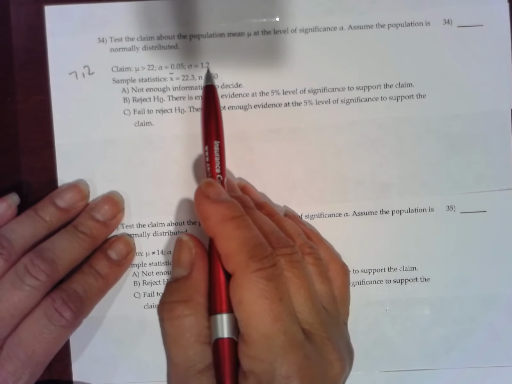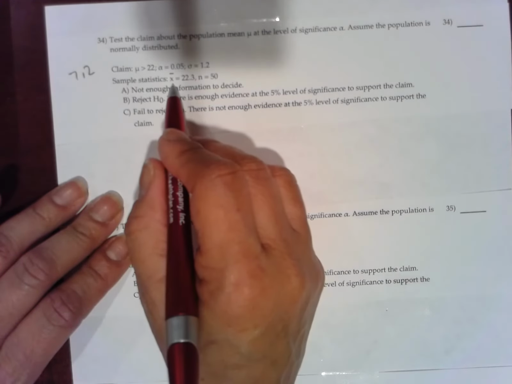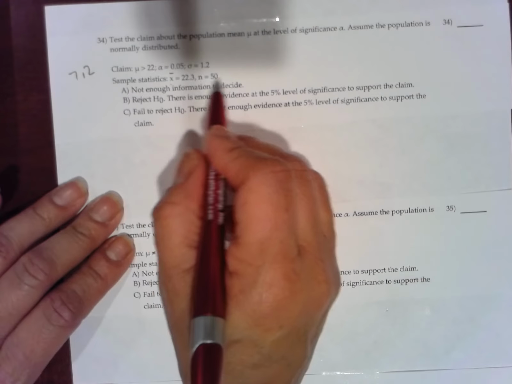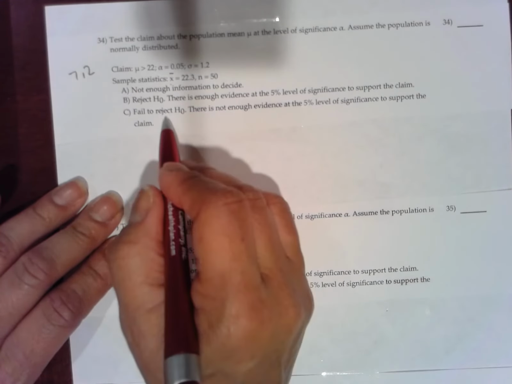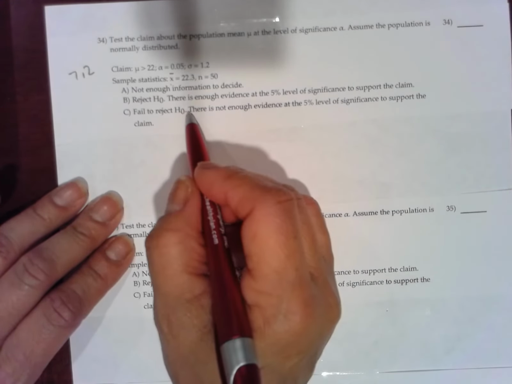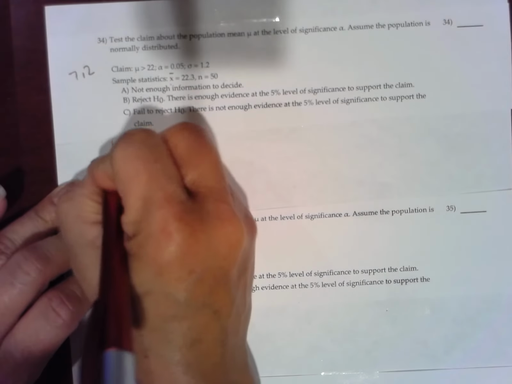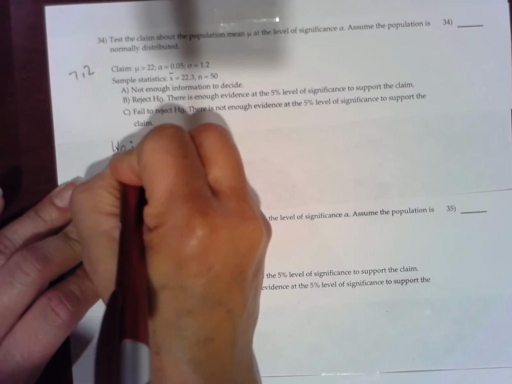standard deviation is 1.2. So they're giving you the sample statistics, they're giving you the X bar and the sample size, and then you're asked to make a decision. But before we answer any of those, we need to go through the hypothesis test.